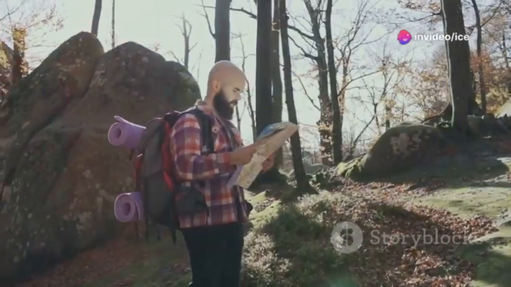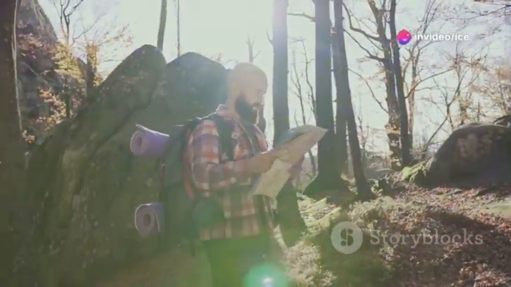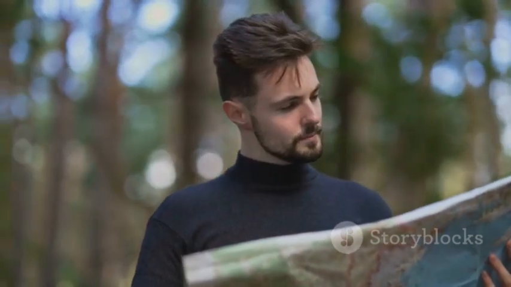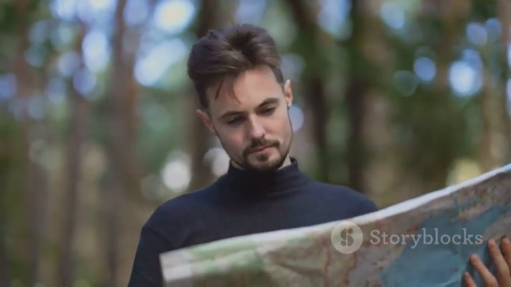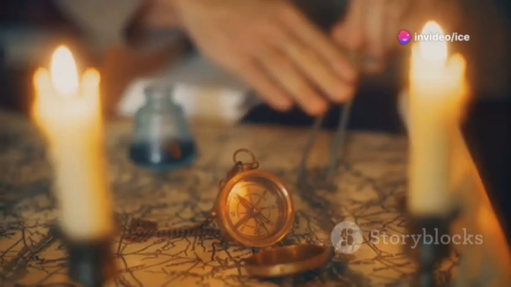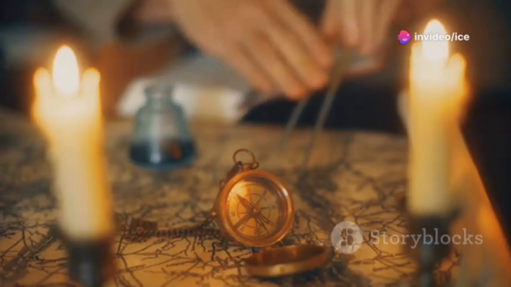Think of the interview as a grand expedition. You are the explorer, and the interviewer wants to know if you have the skills and knowledge to navigate the challenging terrain of software development. Preparation is your compass and map, guiding you towards success.